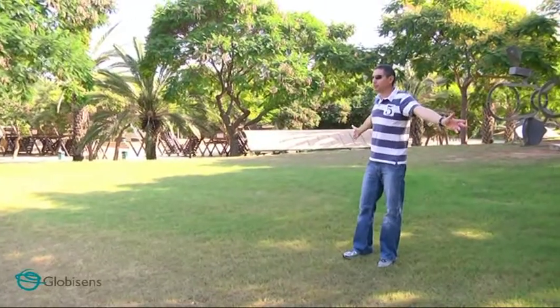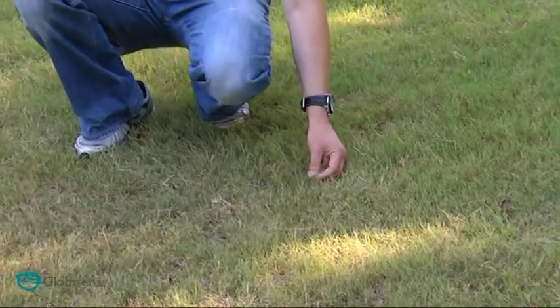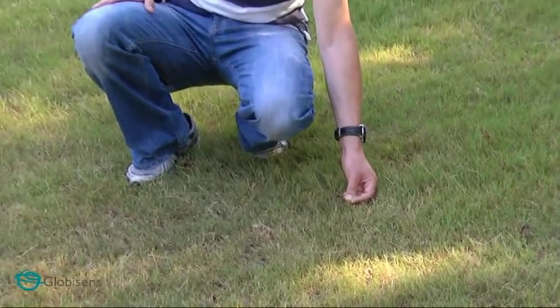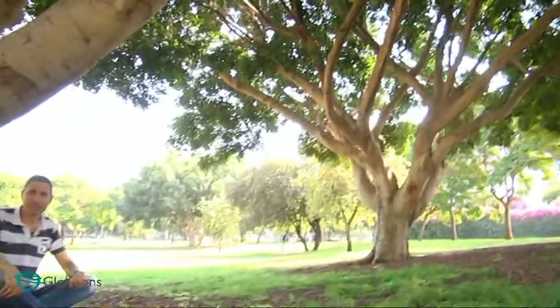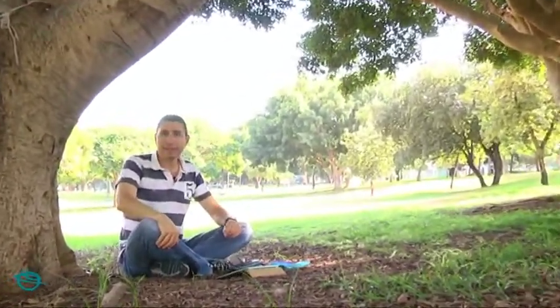What a relief! We are in the park. You can really feel the difference. The temperature is a bit lower and the humidity is a bit higher. It's all because of the grass. It evaporates water, taking the heat from the environment. I should do this more often.